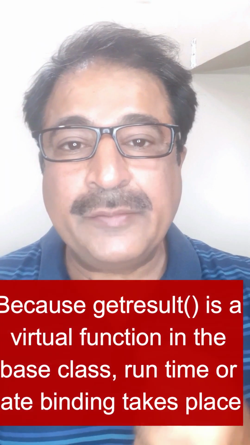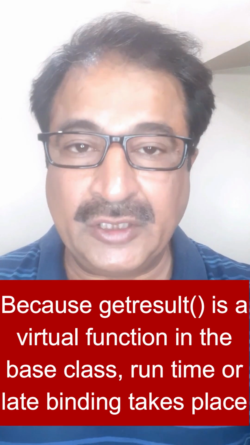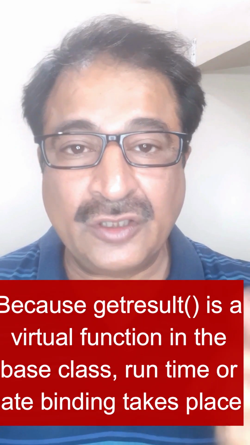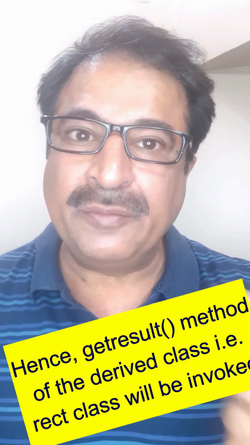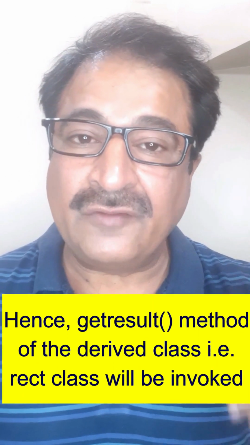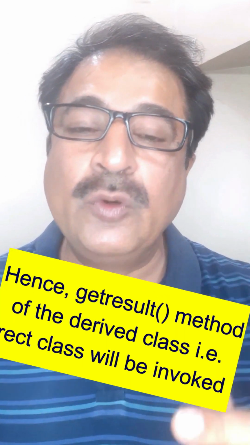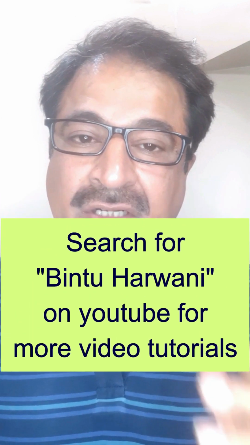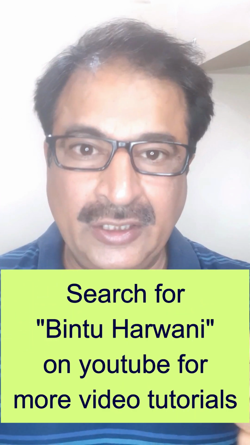But when you ask the base pointer to invoke the get result method, runtime binding applies for the virtual function. So the get result method of the derived class, that is of the rect class, will run, and it will display the multiplication, that is the area of the rectangle. So the thumb rule is that the runtime binding, that is late binding, applies for the virtual functions only.